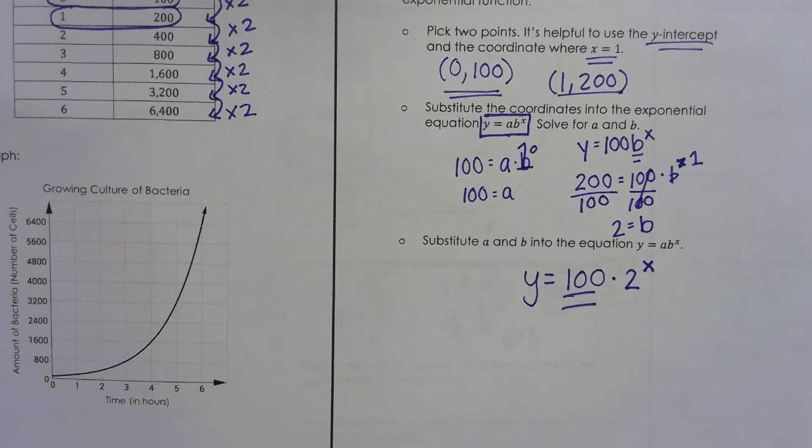So I'm going to give you about 30 seconds. I want you to turn and talk to your table about that. What do you think the A term represents?